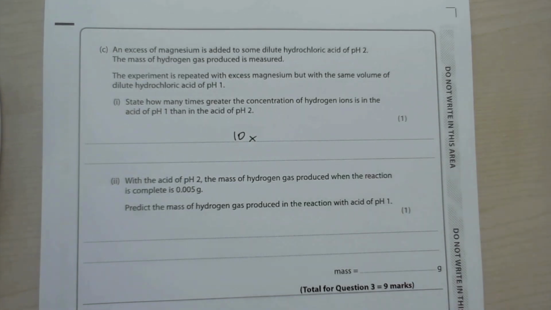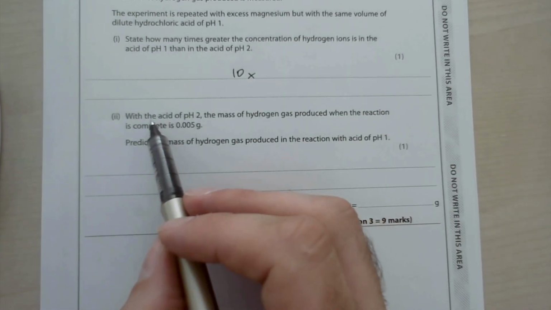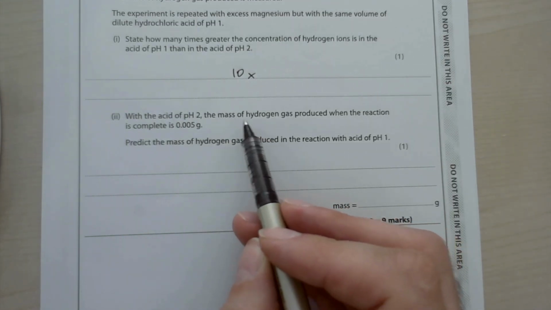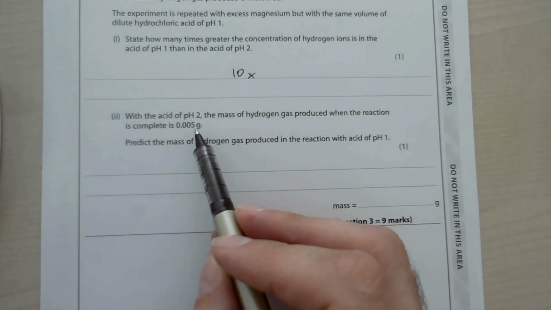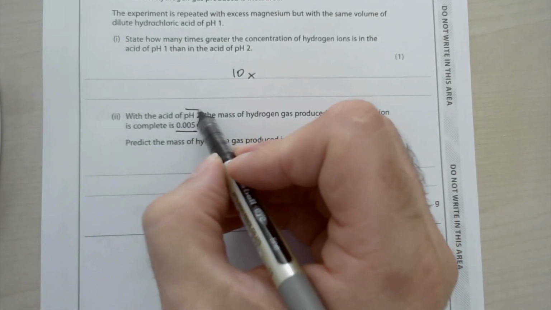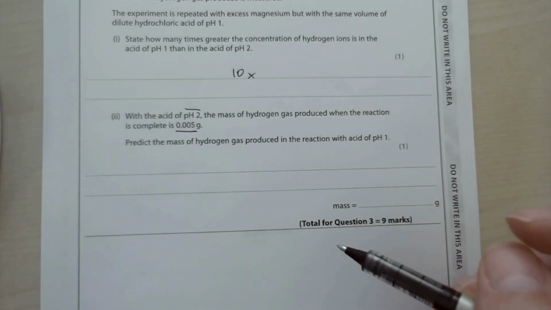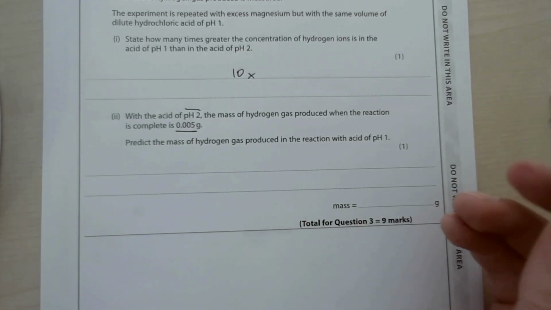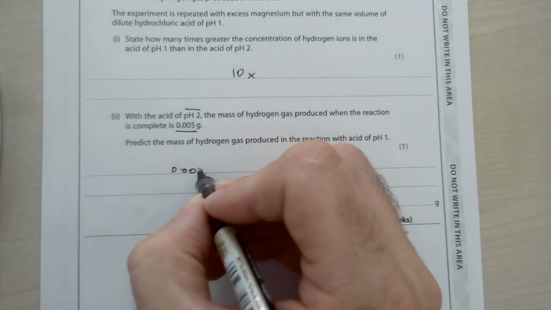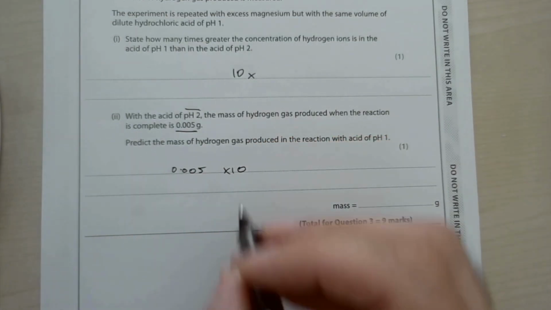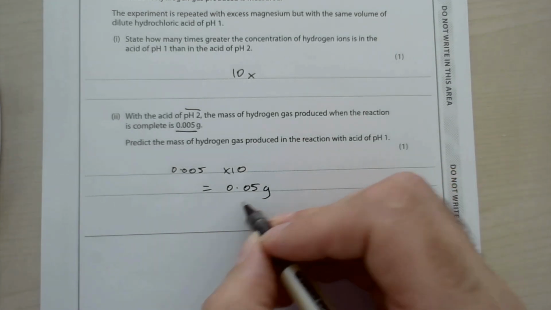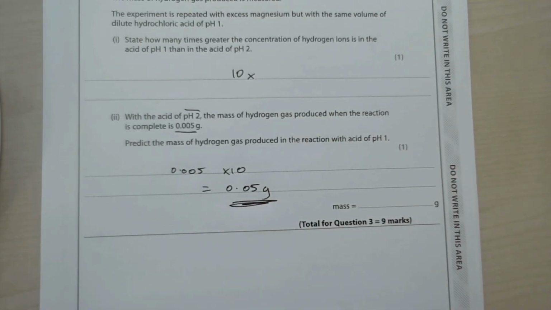and so on. And then we had to have a look at the mass of hydrogen that is produced when the reaction is complete. At 0.005 for pH 2. If we've got 10 times the quantity of hydrogen ions, then it's going to be 0.05 multiplied by 10, which gives us 0.05 grams for our answer here for 1 mark.